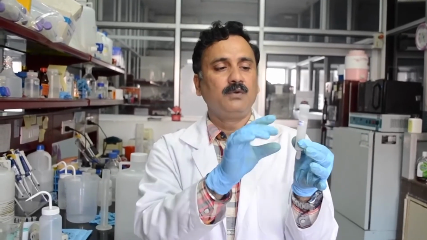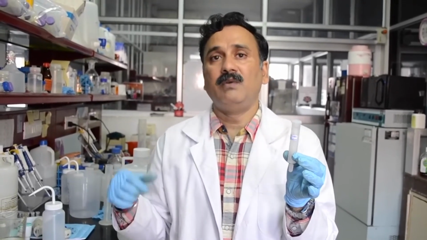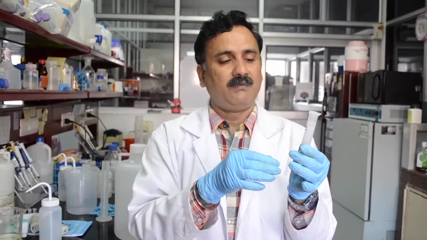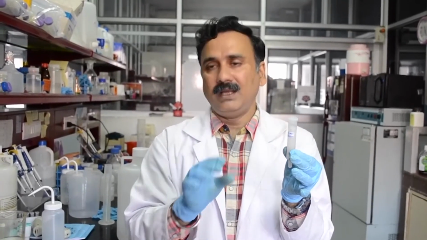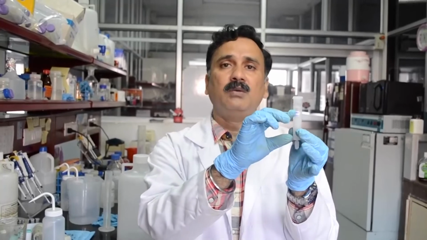First, we have to equilibrate this column with the solvent in which you are interested in doing the buffer exchange. In this case, we are trying to desalt the protein, so we are going to equilibrate this column with water, then load the protein into this column and start collecting the fractions.